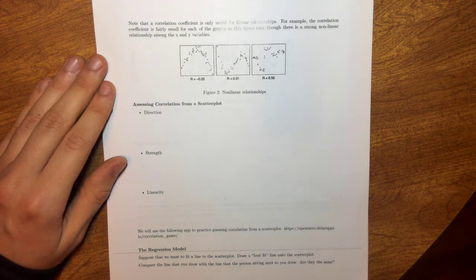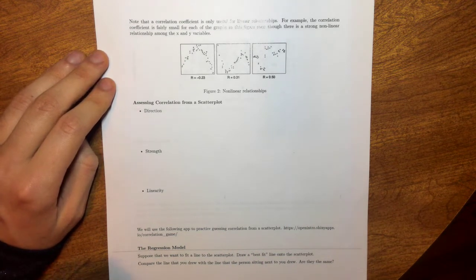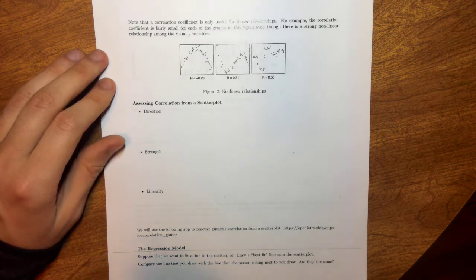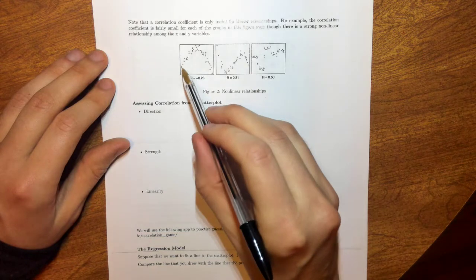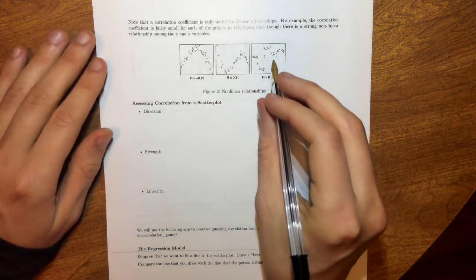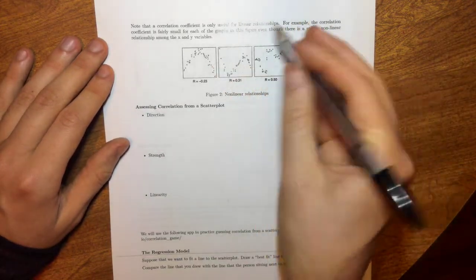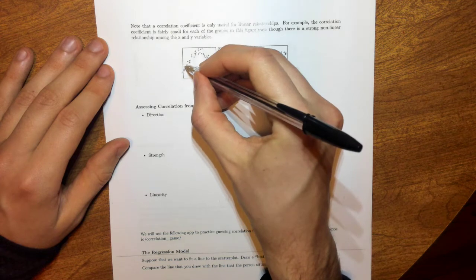And so a correlation coefficient is only used to describe linear relationships. So it shouldn't be used to describe anything nonlinear. And so what's nonlinear? We'll talk a bit more about that later. But these three examples from our textbook all show nonlinear graphs.